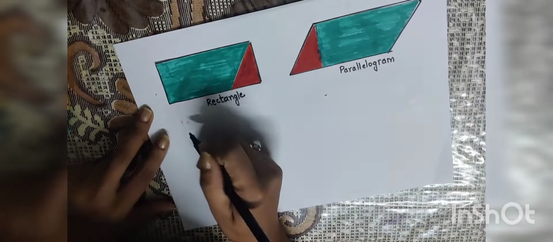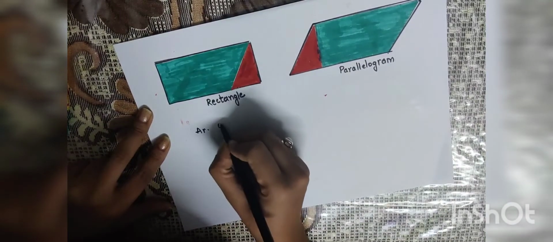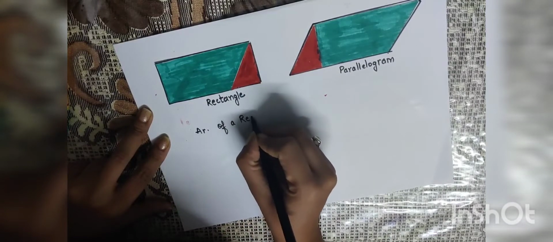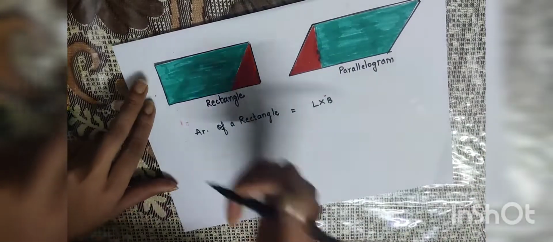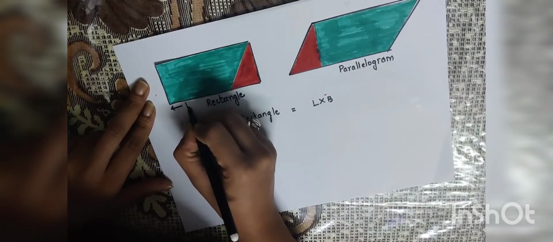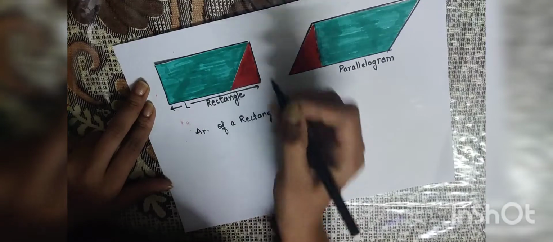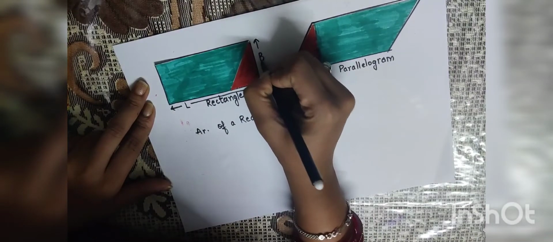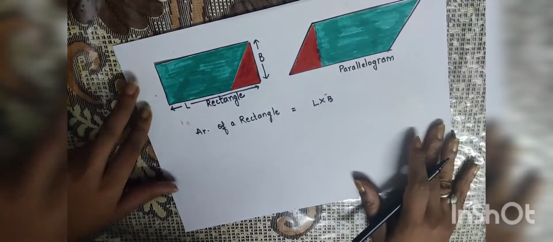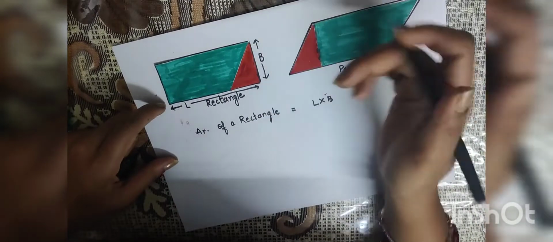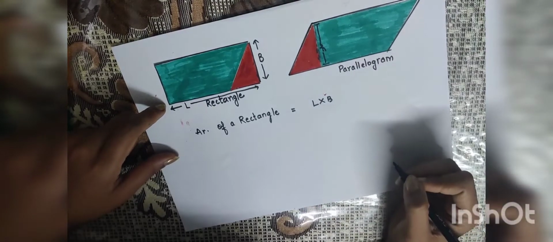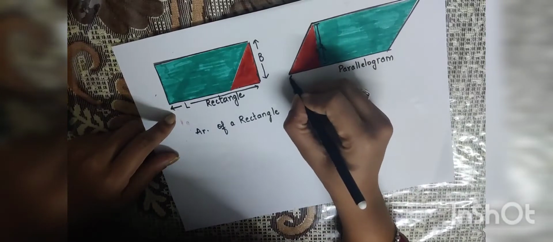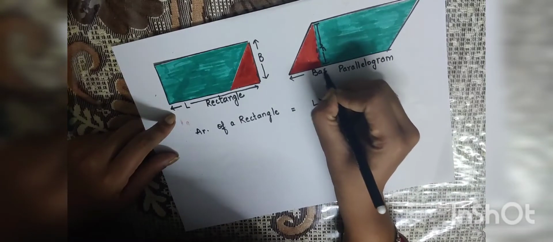Now our next question to the students should be, what is the area of a rectangle? Obviously they will say the area of a rectangle is length multiplied by breadth. So this is the length and this is the breadth. And if we relate, what has become the breadth? This height of the parallelogram, this altitude, has become the breadth, and the length remains the length only. So in the case of a parallelogram, we'll call it the base.